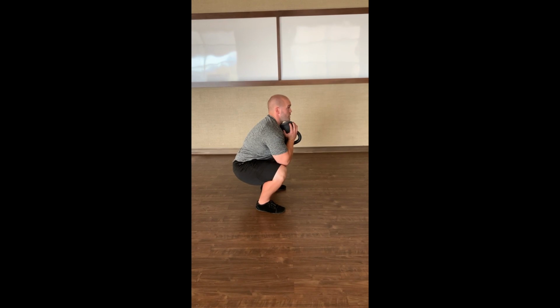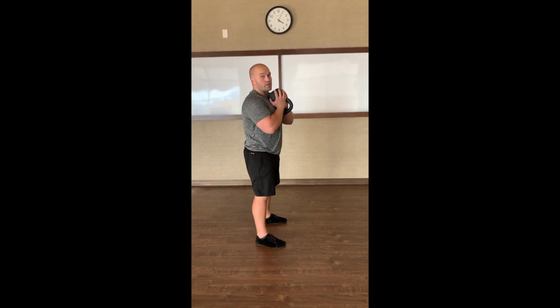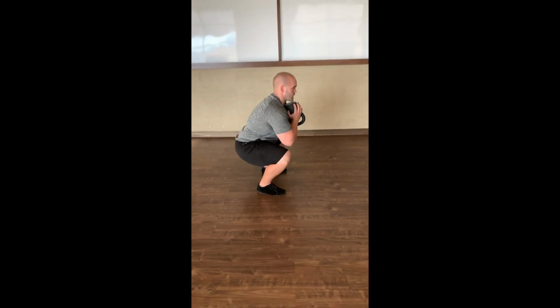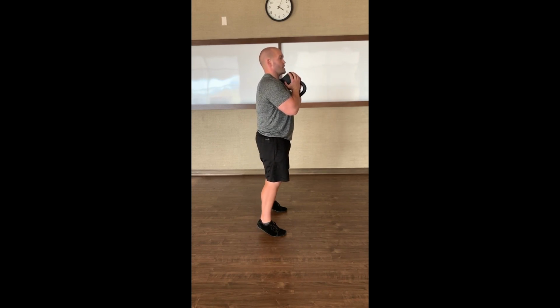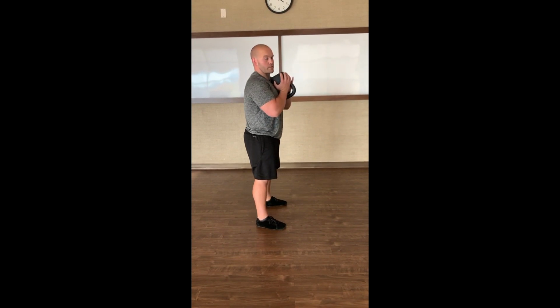Now from the bottom, want to drive the midfoot into the ground, squeeze the glutes at the top, without over tucking our pelvis. And remember, some torso lean in this one is okay. You'll see I'm not able to stay completely upright. I have a little bit of forward lean. If I had a heel lift, or if my femurs were a little shorter, you'll notice if I do this, I can stay completely upright. But obviously I need to put my heels on the ground.